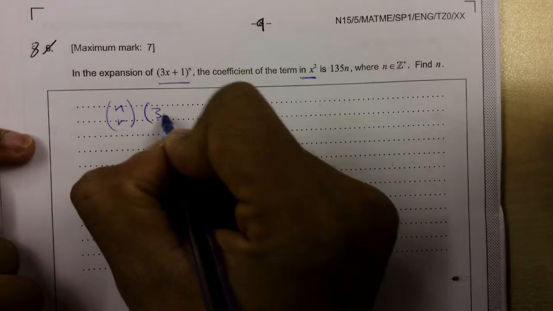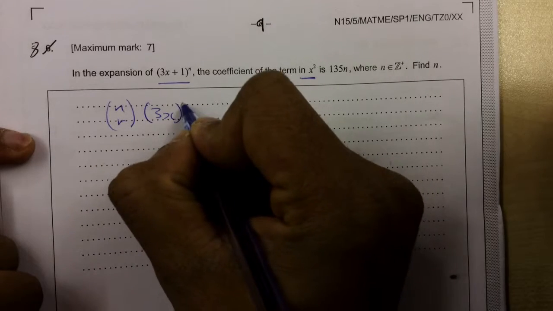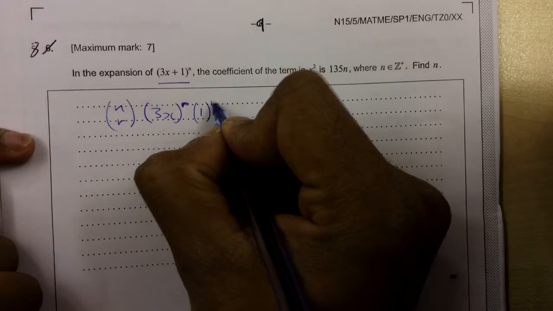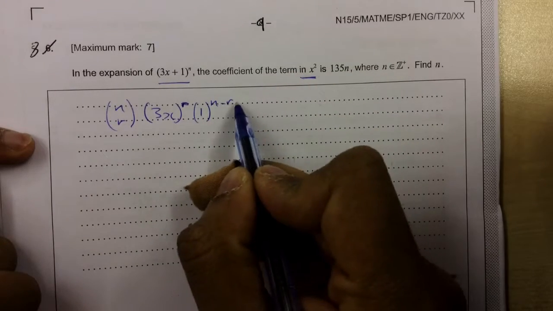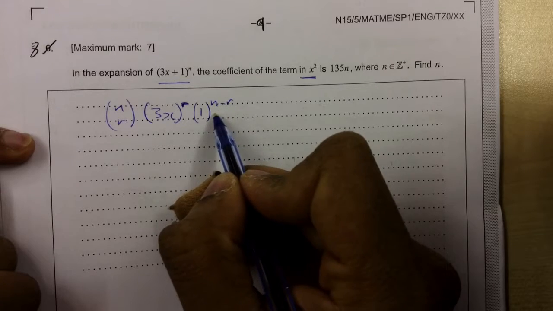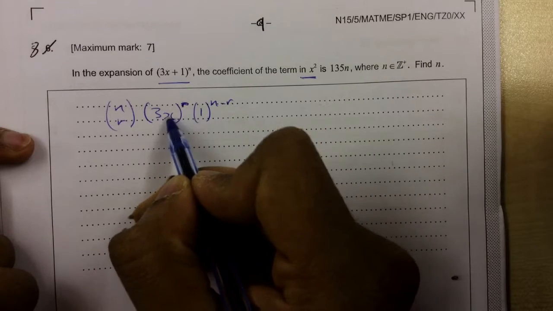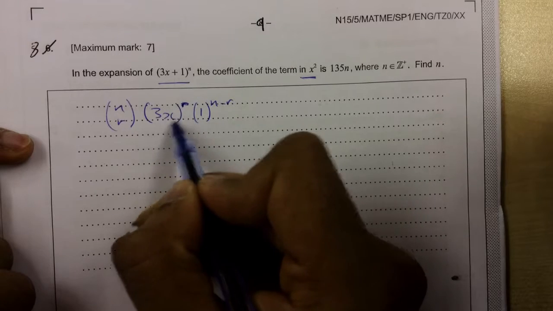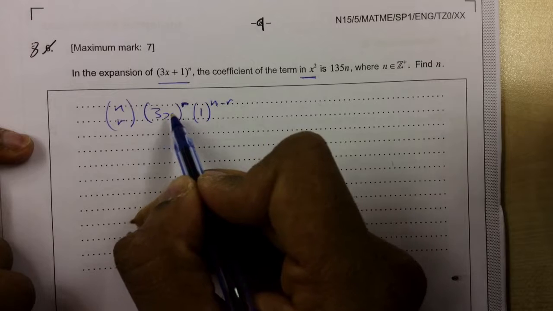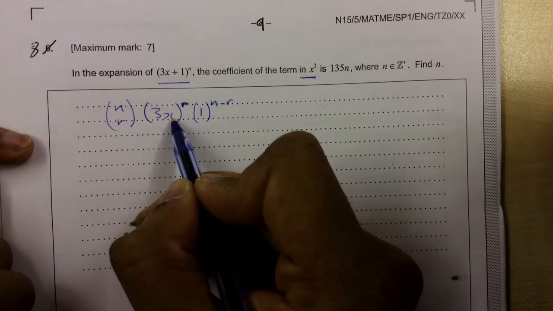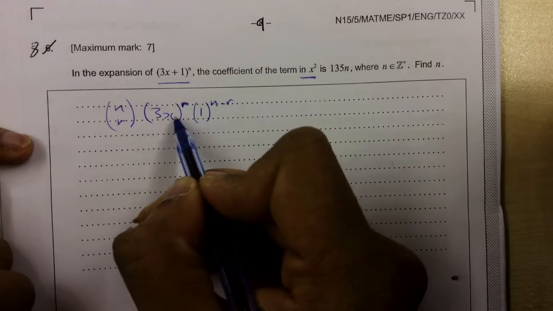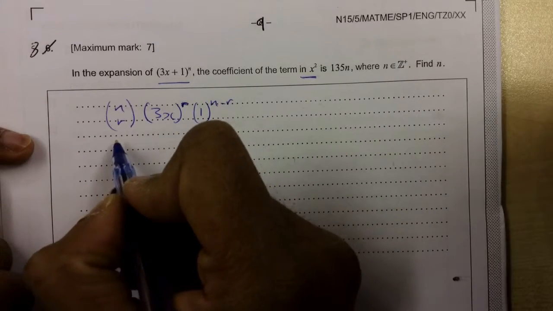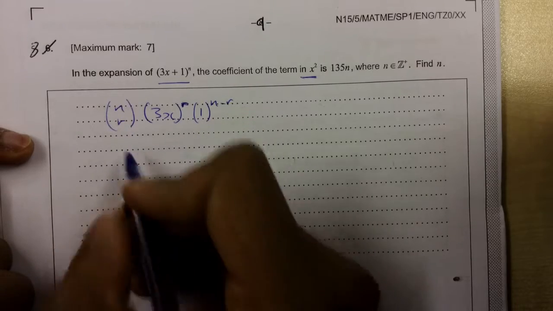Then you're going to get (3x) to the power of r and 1 to the power of n minus r. Now, 1 to the power of n minus r is always going to be a 1. (3x) to the power of r is just going to be going up. So the first term will be 1, the next term is 3x, the next term is 9x squared, 27x cubed. And this is our governing coefficient, so that's the nCr bit.